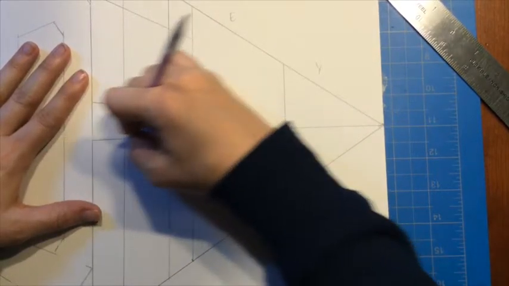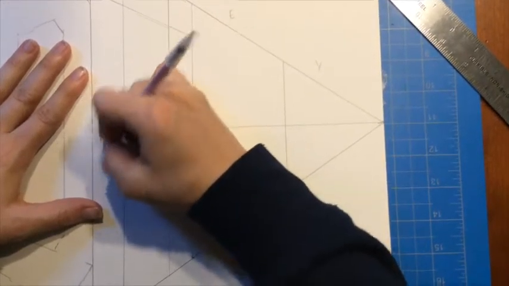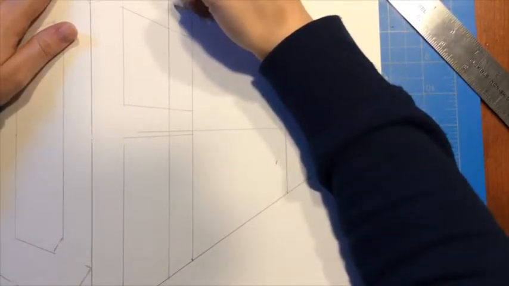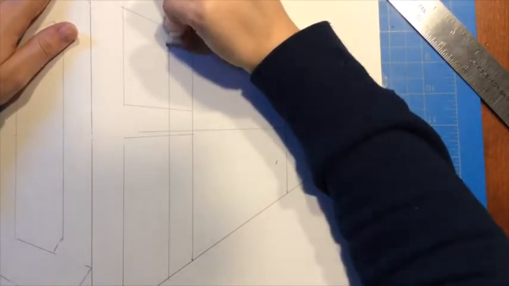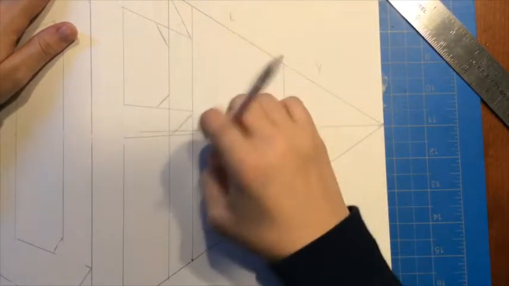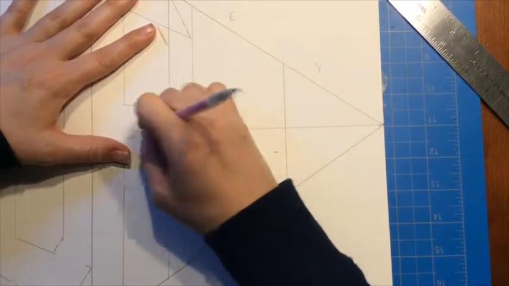So I can now go back in and get rid of some of these lines that aren't needed. Again, if I want to create more of an illusion that this is curved, I can create some parallel lines using those intersecting lines as guides.